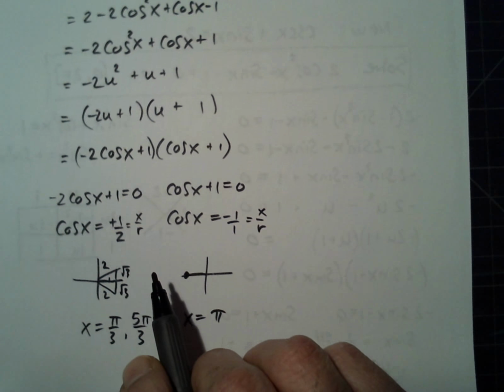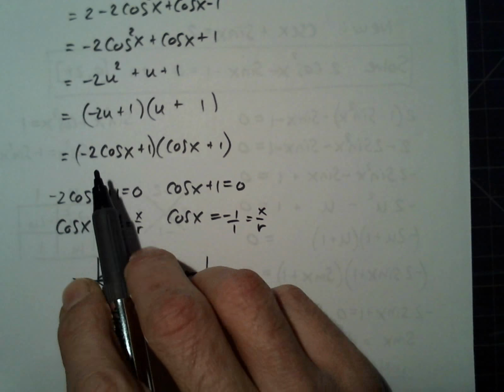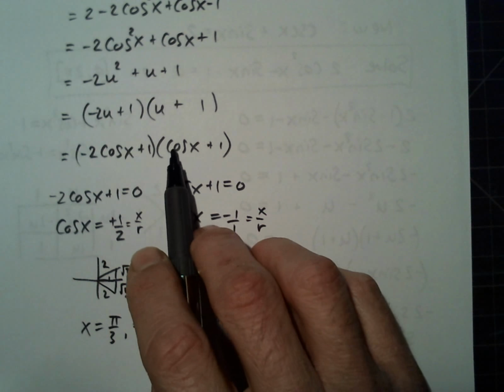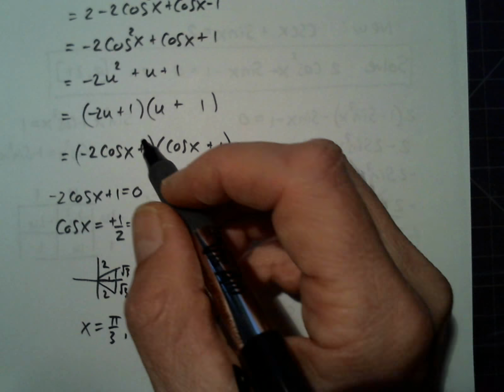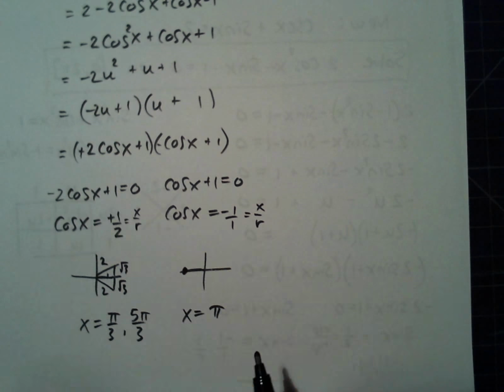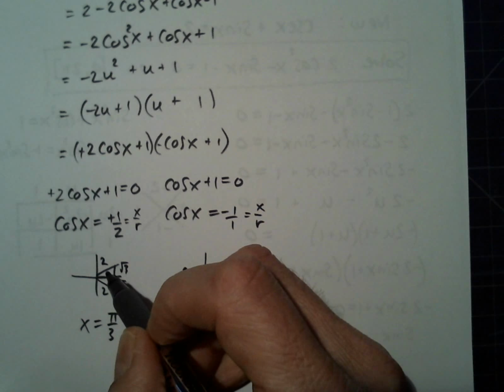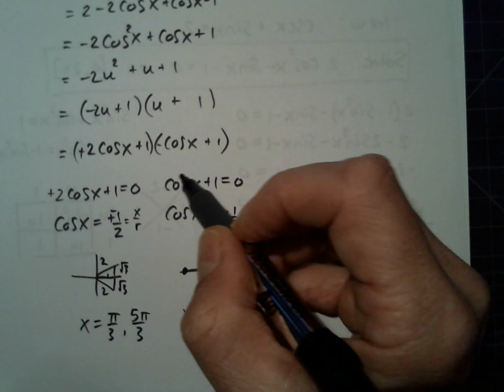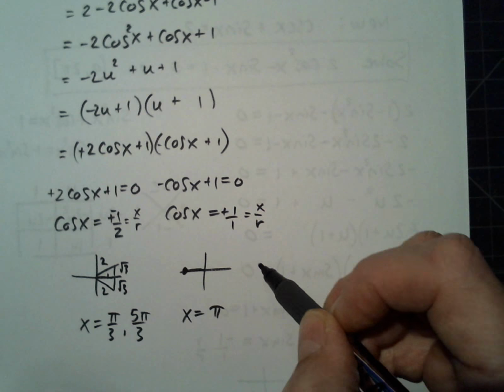Let's make a correction here. That's going to be negative 2, positive 1. So we need to do this. This has to be the negative, and that's the positive. That means this is the positive, and this will be negative. Over here we have a negative there, and that'll be a positive.